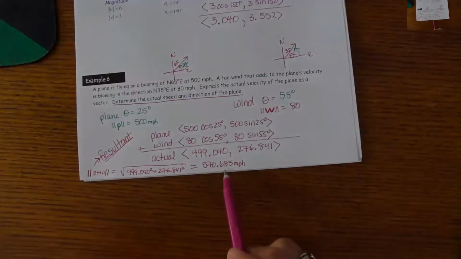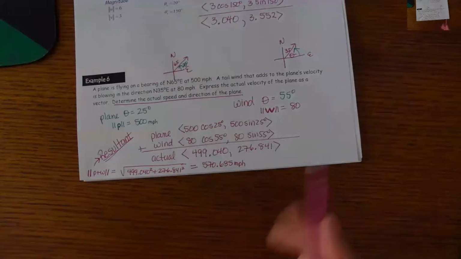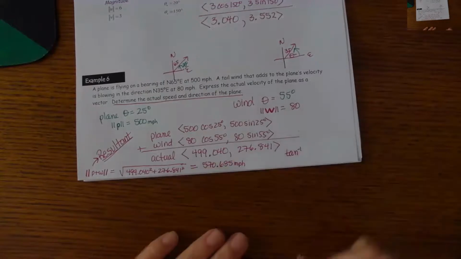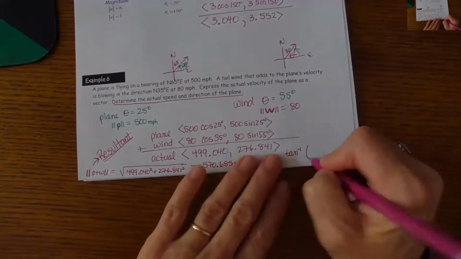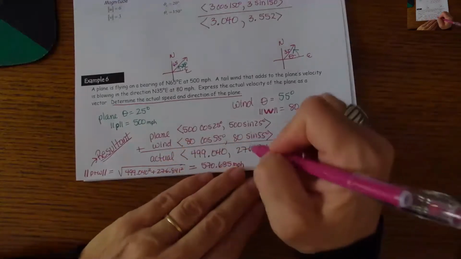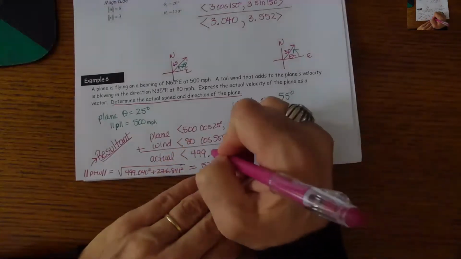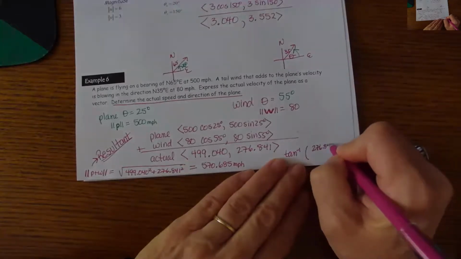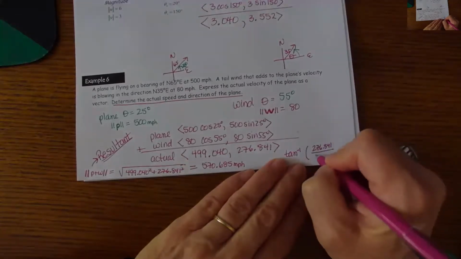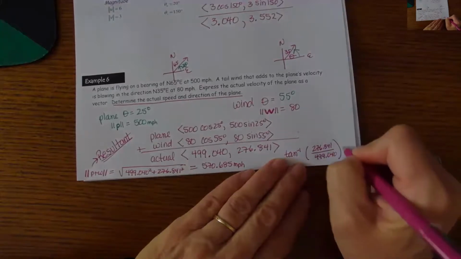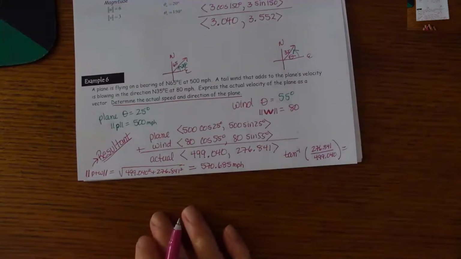Now we need to know what direction it's going to go. So what's the direction? Inverse tangent, right? And what do we put in there? Y over X, right? Again, you can go copy and paste. You can go capture. So y'all tell me what you got for your degree.